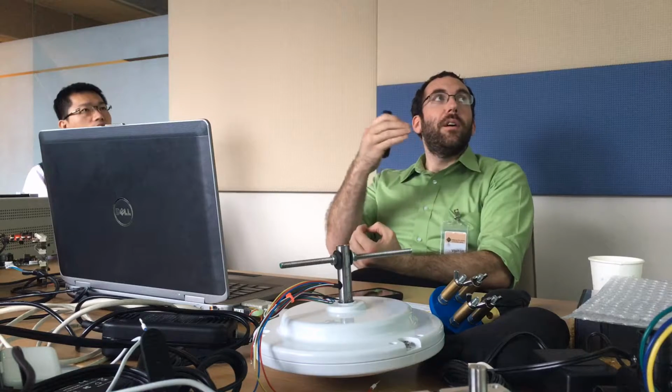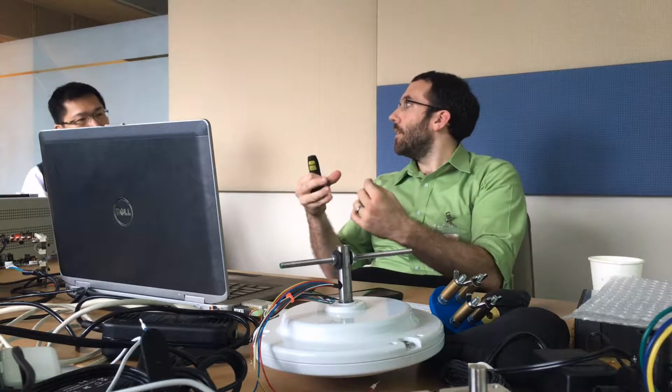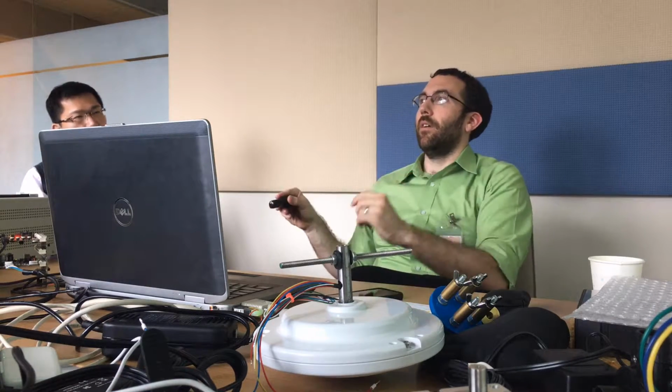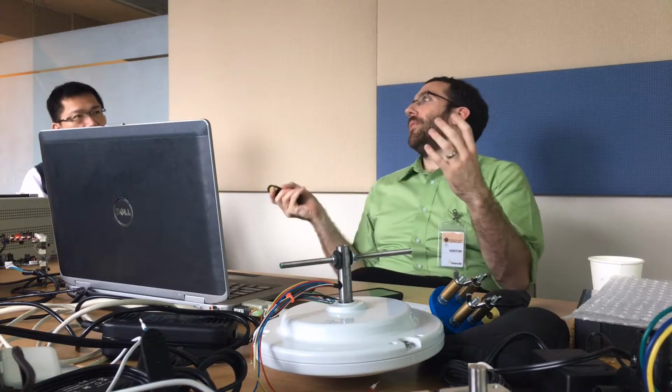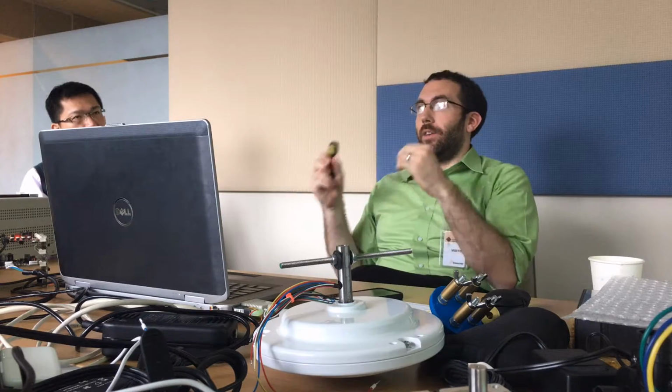So each block is self-contained software. It has input, output, and configuration pins. Our goal is to make it more like Legos with software, where you just connect it all together. Or maybe wiring might be a better example. You just wire it up and everything will just work.